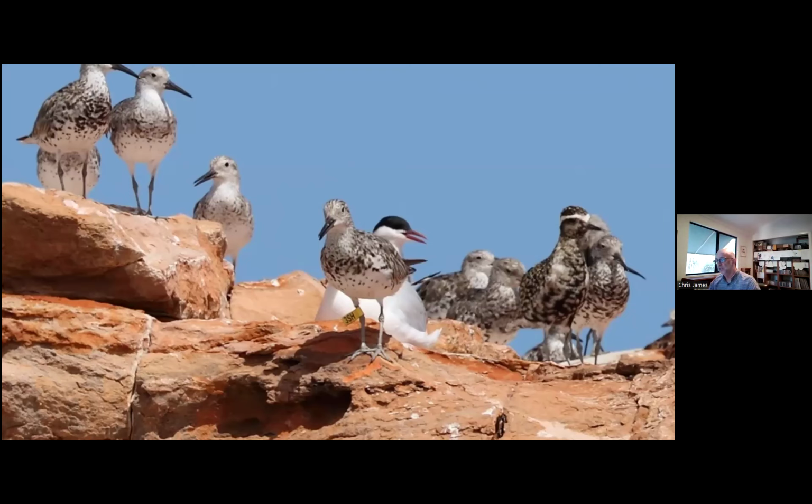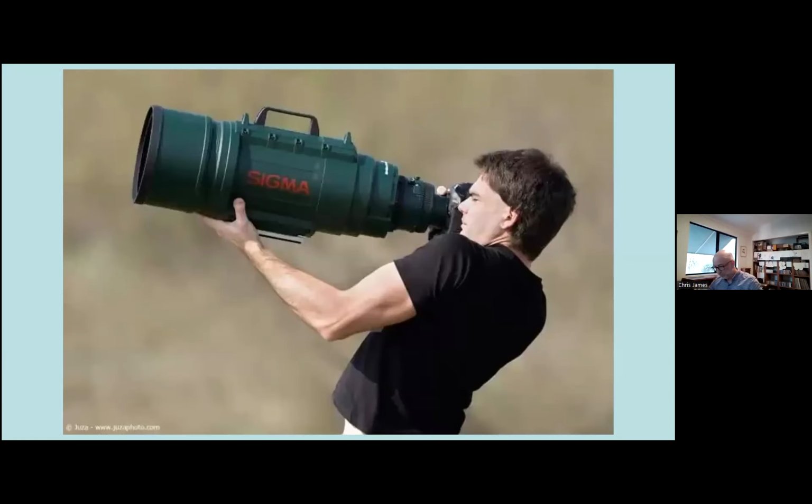Now, the other thing you can do, apart from a telescope or a pair of binoculars, is you can get a camera. On a serious note, many sightings come from photographers. Often they're not shorebirders, and they're not even always birders, but they're a very useful resource.